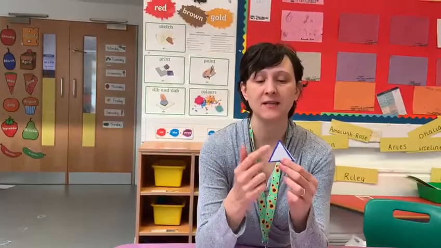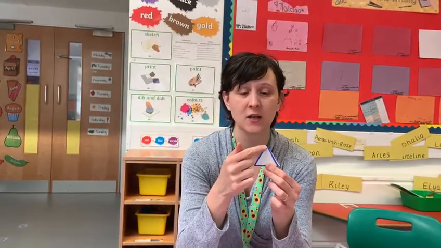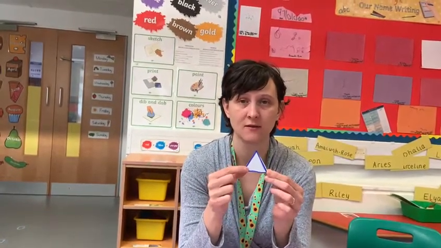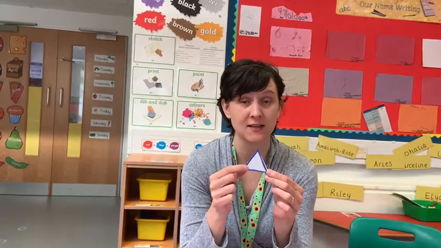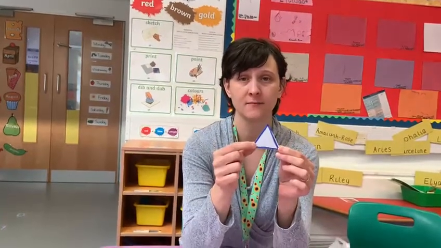What shape is this? What's the name of this shape? It has 3 sides. Yes, it is a triangle. My turn. Triangle. Your turn. Well done.